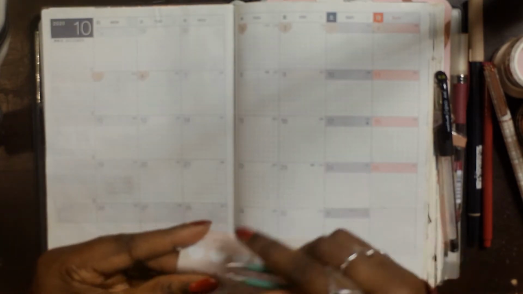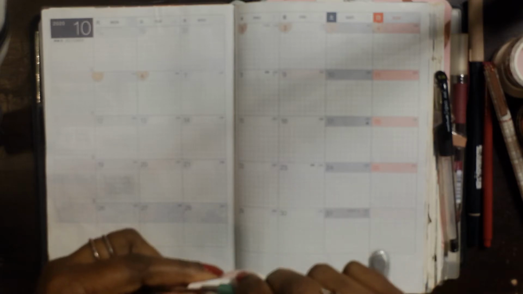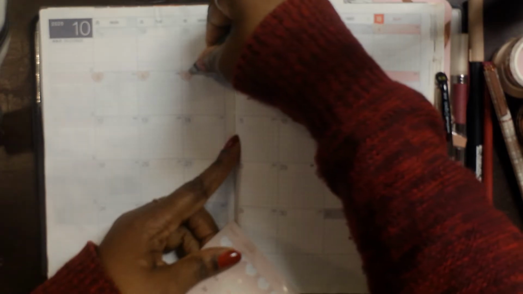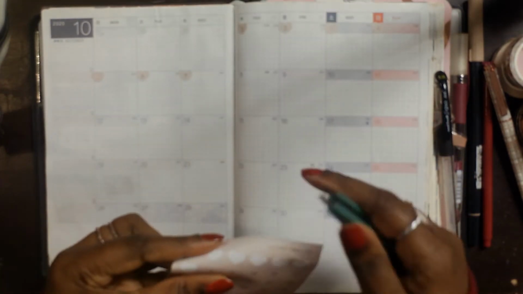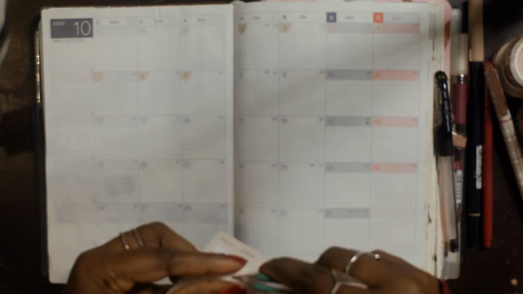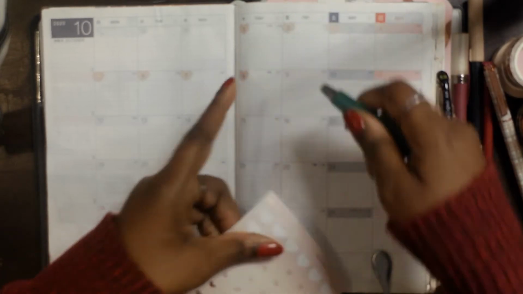Certain things for me work best monthly versus daily or weekly. This is a Hobonichi cousin, which as a planner has monthly, weekly, and daily pages.